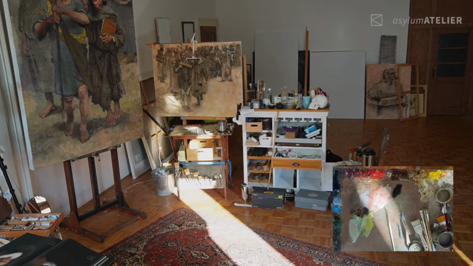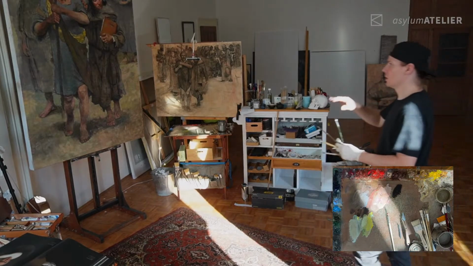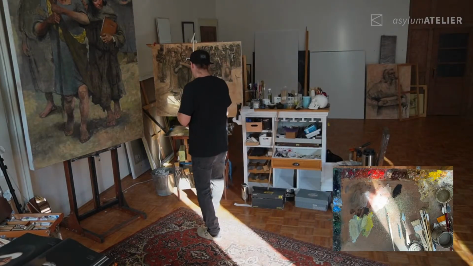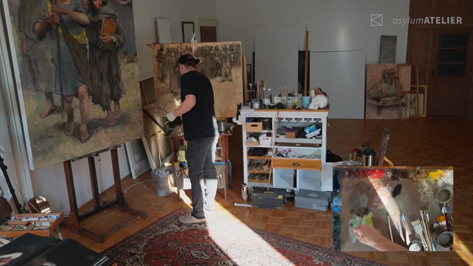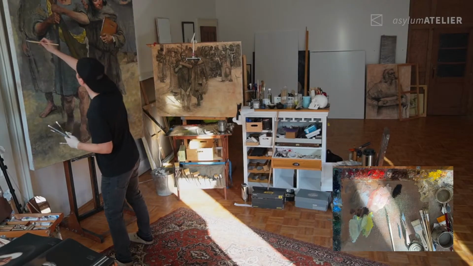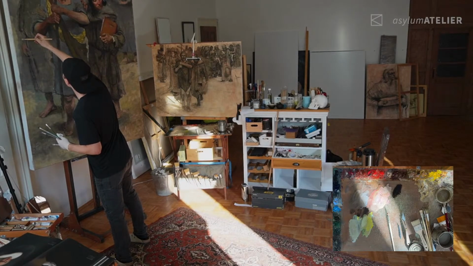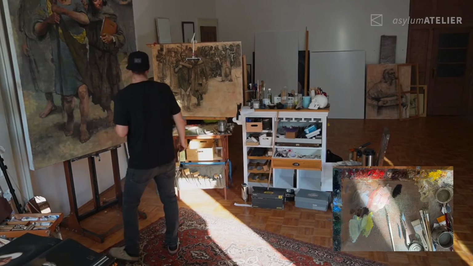And I was playing with that idea of moving that green all the way here. So let's see what's going to happen if, let's make it a little lighter.